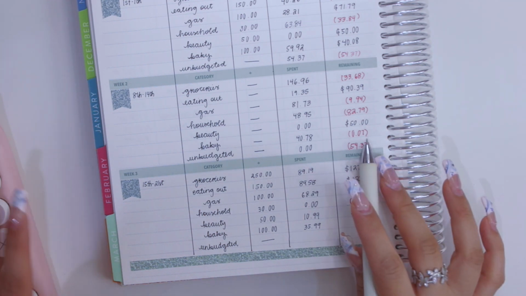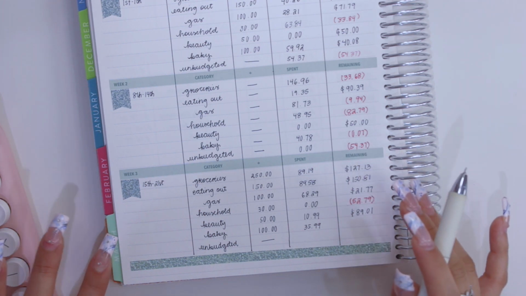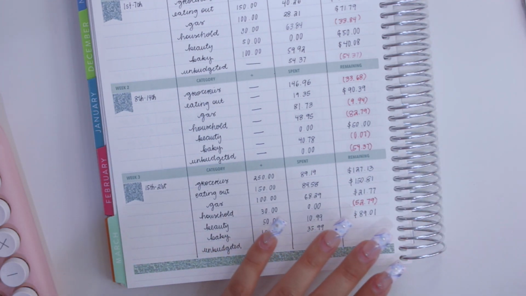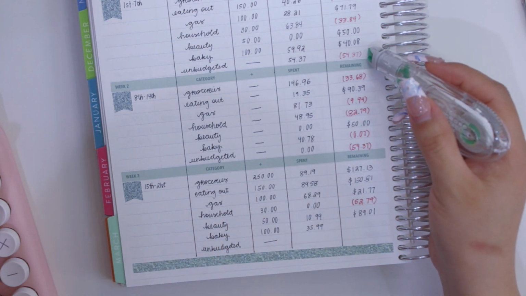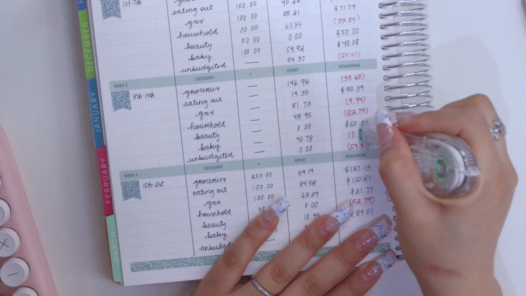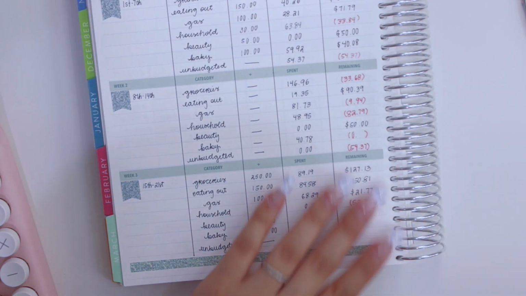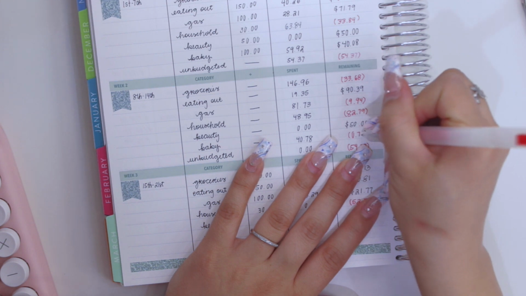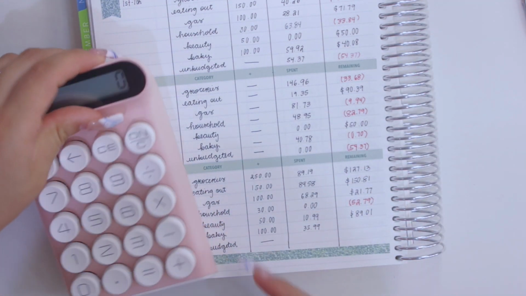So last week we were under by 7 cents, or was it 70 cents? I think someone mentioned that I had done the math wrong here, so yeah, it was 70 cents instead. So thanks to everyone who commented. I just forgot to go back and change that, but okay.